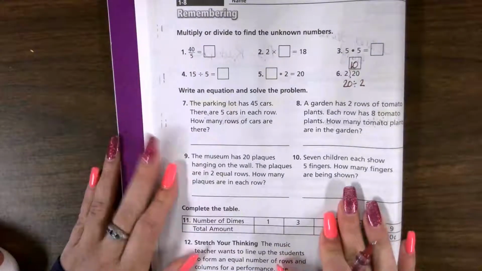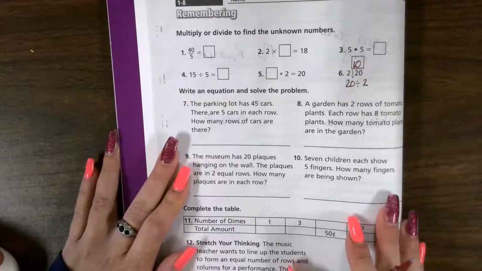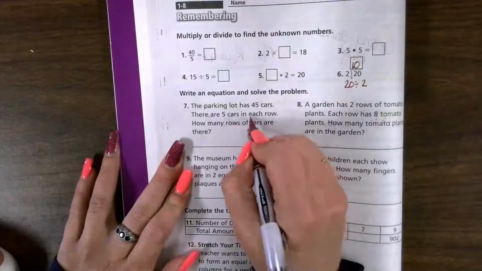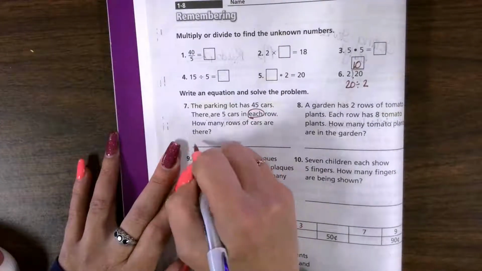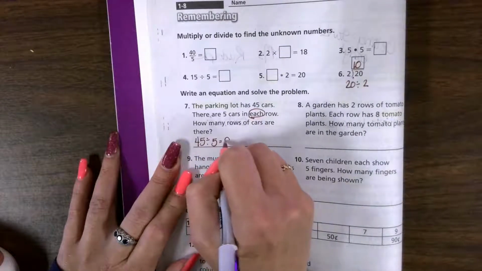Okay, you have 4 word problems to work on. The parking lot has 45 cars. There are 5 cars in each row. How many rows of cars are there? Of course, that word each almost always means that we're dividing. And we are. So we're going to say 45 divided by 5, and that equals 9.